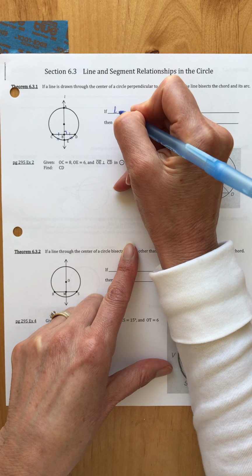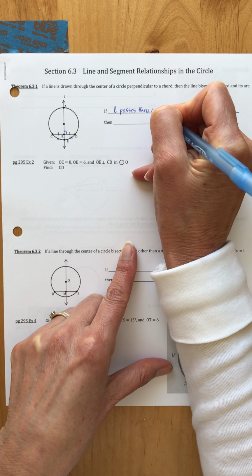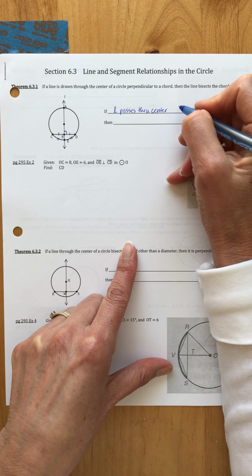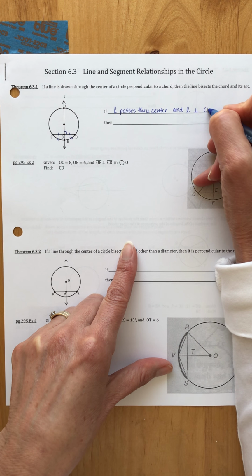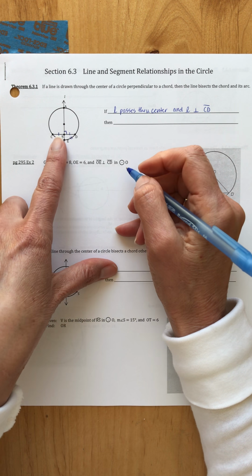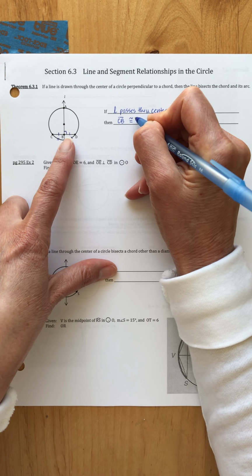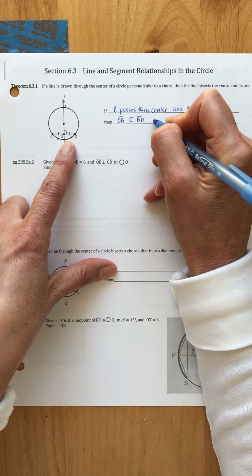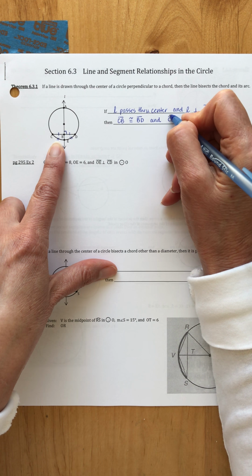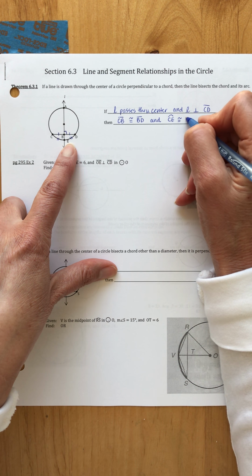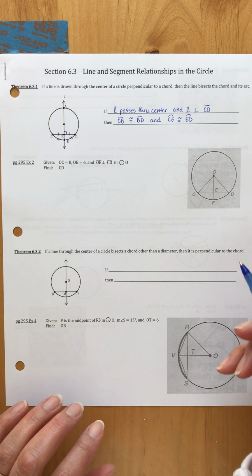It says if L passes through the center, and L is perpendicular to the chord CD, then what can we conclude? We conclude that it bisects that chord, so CB is congruent to BD, those two pieces, and it also bisects the arc, so CE is congruent to ED. Those arcs are congruent. Okay? All right, let's use this information to do this problem.